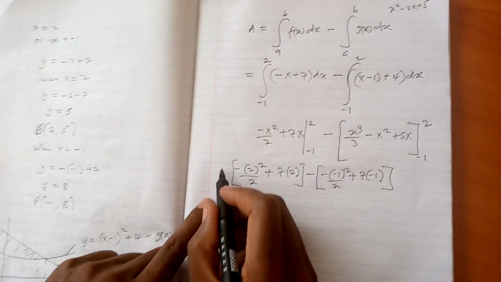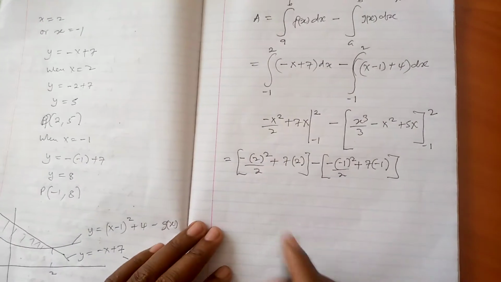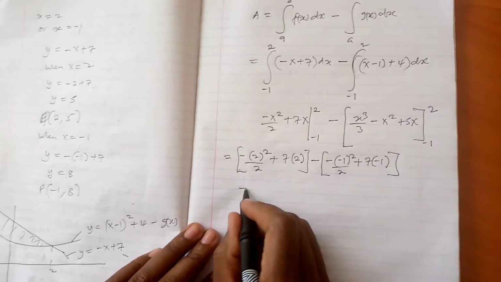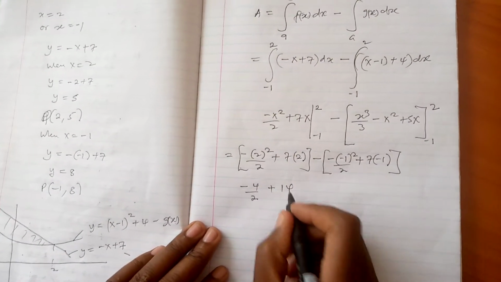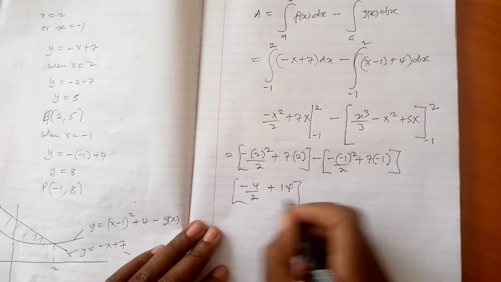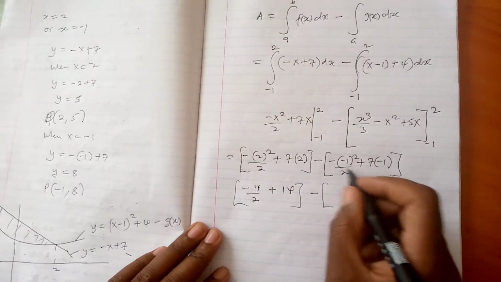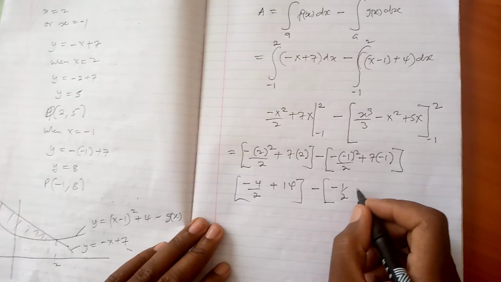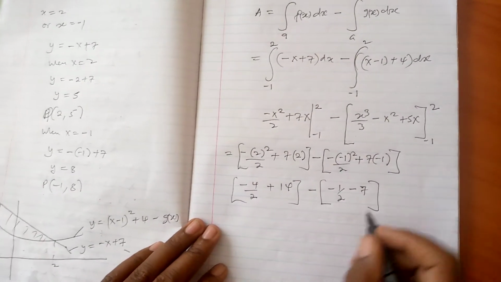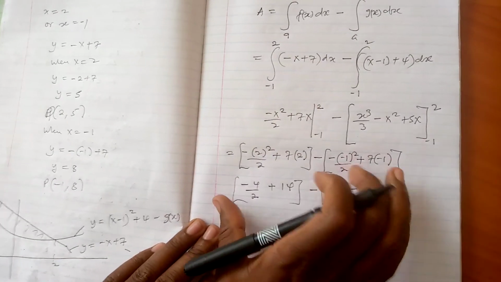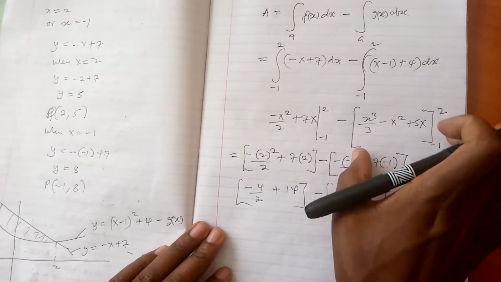Allow me to first of all do that part because it can be a little bit messy. So this one is minus 4 over 2 plus 14. Then minus, this one becomes minus 1 over 2 minus 7. So what's the answer here for this part? I've just done this part. I'm going to do the other part later on.